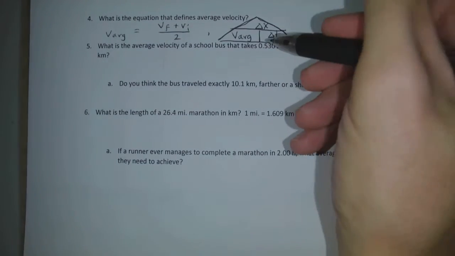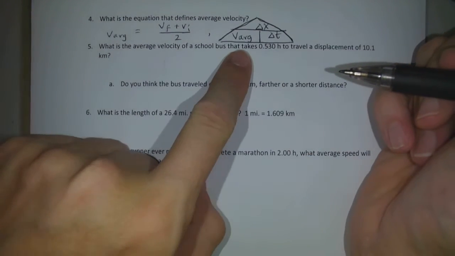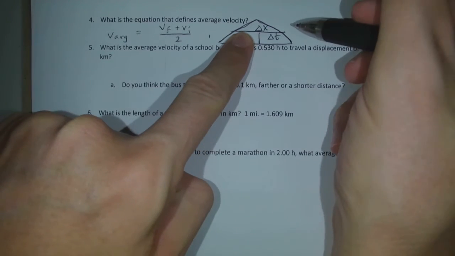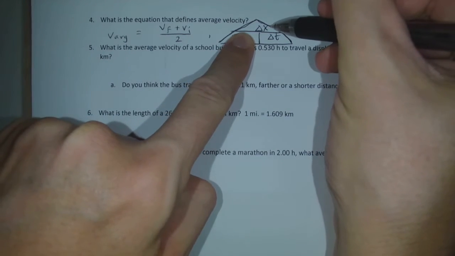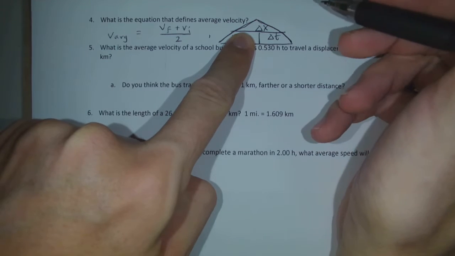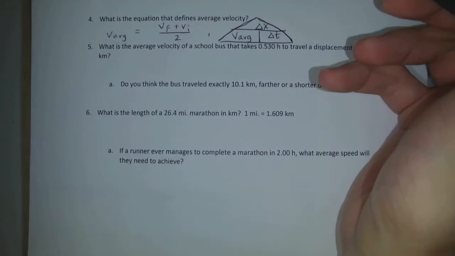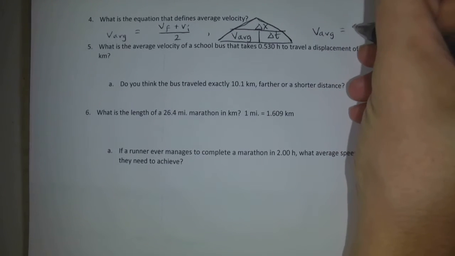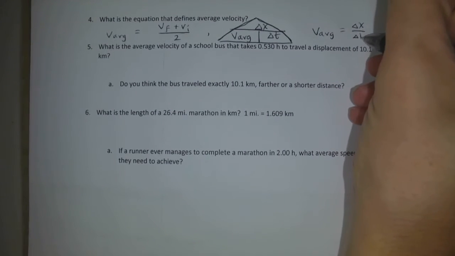Okay? And what does it mean? It means average velocity, which I cover up, equals displacement divided by time. Velocity average equals displacement divided by time.